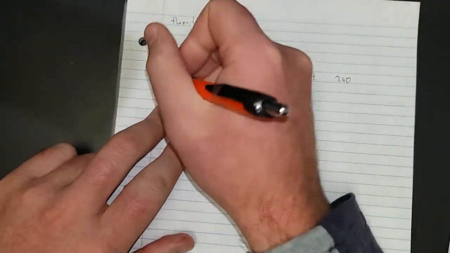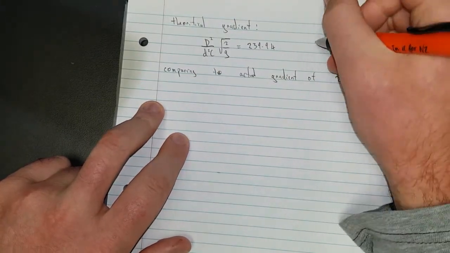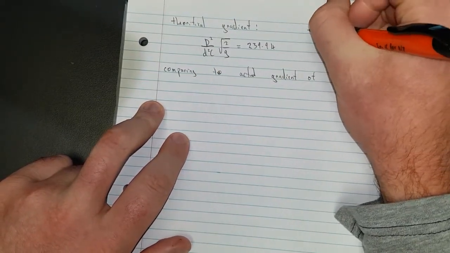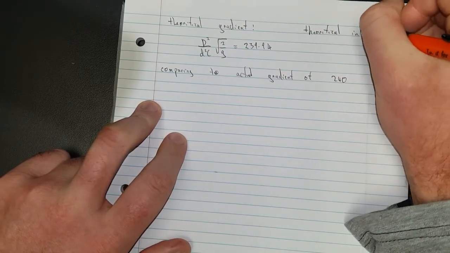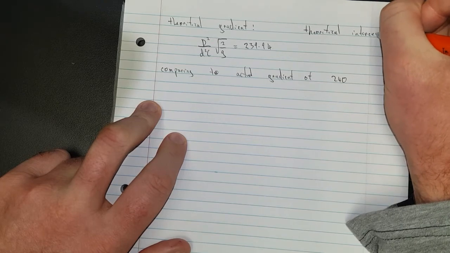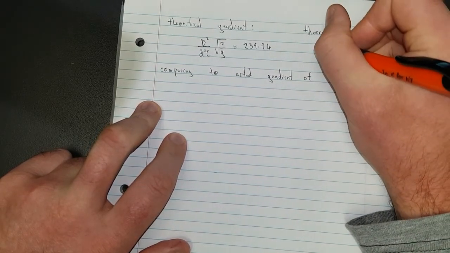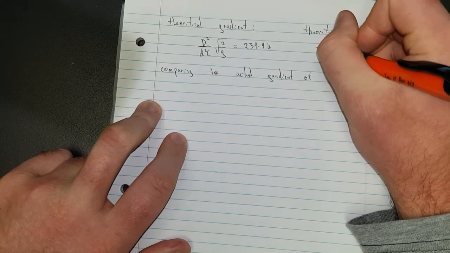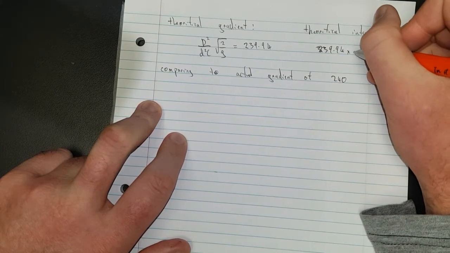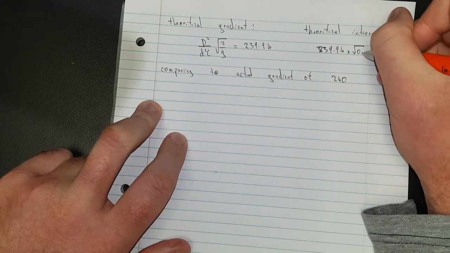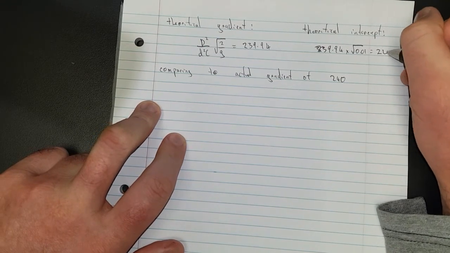So theoretical gradient, and I'll put theoretical intercept, is 239.94 times square root of 0.01 equals 24, basically.